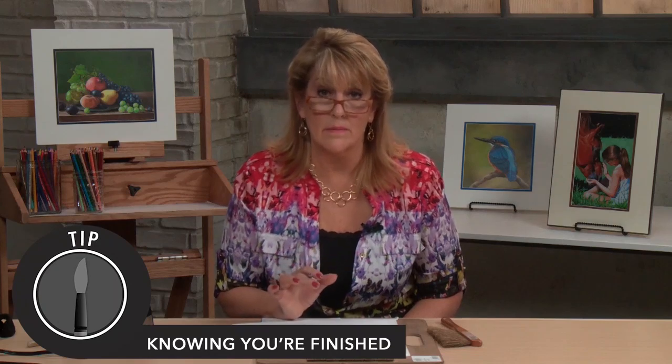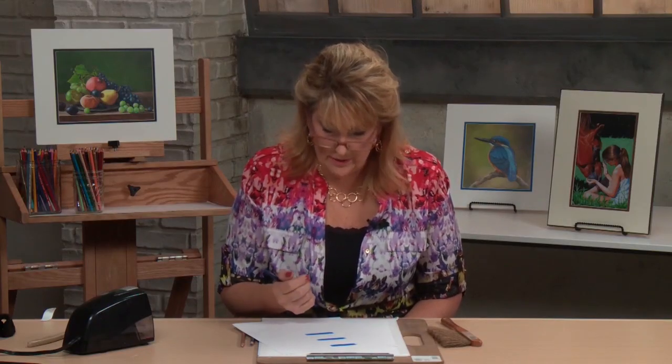So you know you're done when you're happy with the final result, or the paper won't take any more color. But you'll feel when it's finished. So it's a good idea to do swatches ahead of time so you know before you start. But if you do get in that situation where your color is not laying down anymore, your paper won't receive any more color, there are a couple options that I have found that you can do.